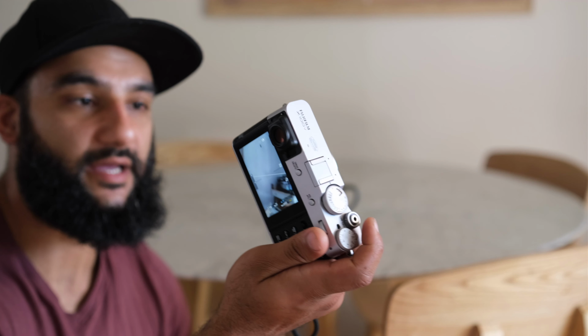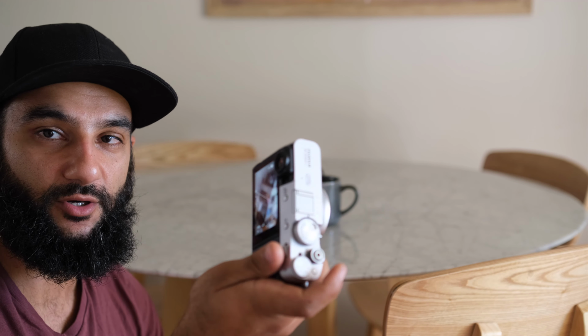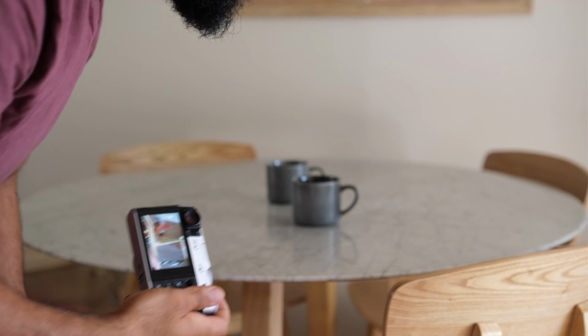Alright guys, so I've got my X100V. I'm about to shoot these two cups. I'll show you how it works. I'm going to shoot it first at f16 and then I'll shoot it at f2 and you'll see the difference in the photos, how they look.